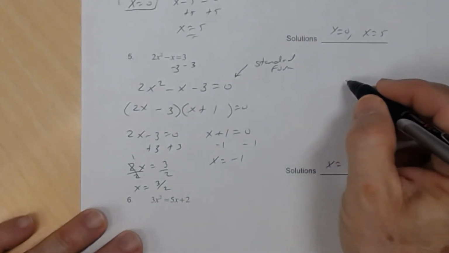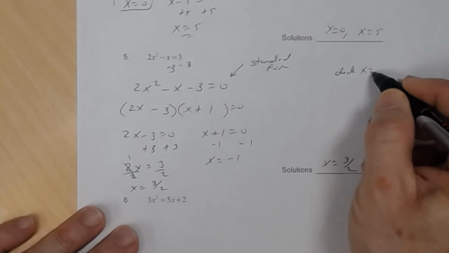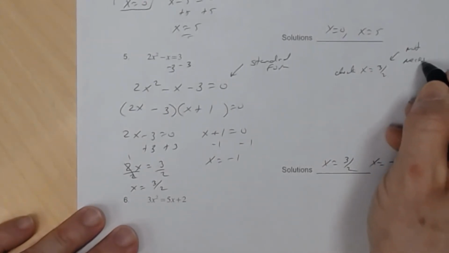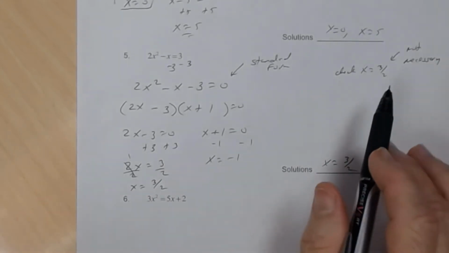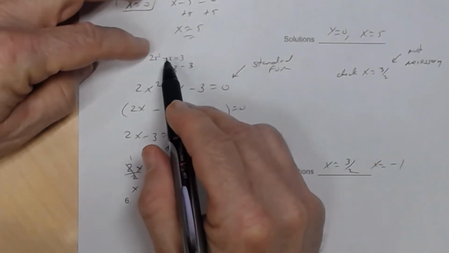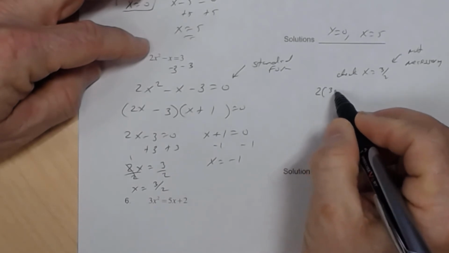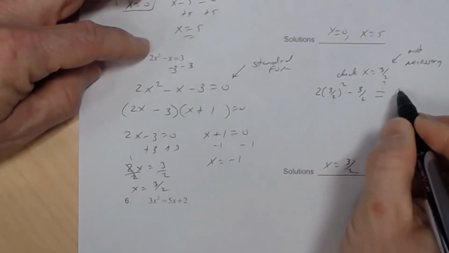I'm going to do this using a calculator. Let's just check. Now remember, you don't have to, okay? That's not necessary. I'm spelling necessary wrong, but it's all right. So we go back to the original, because you could have made a mistake somewhere along the way. So you're going to say 2 times 3 halves squared minus 3 halves, and you want to see that's equal to 3.